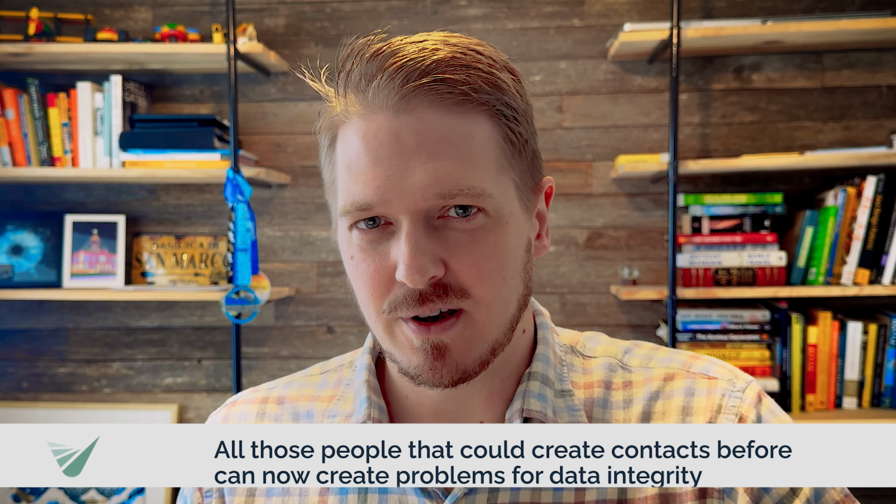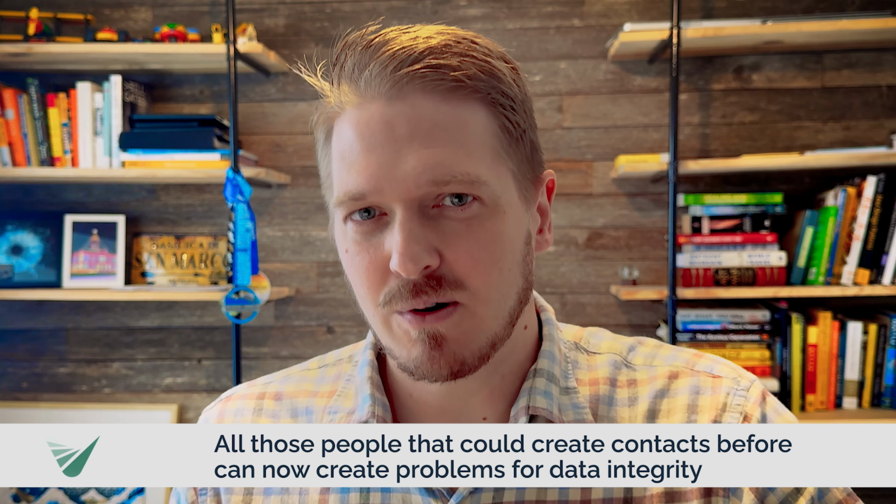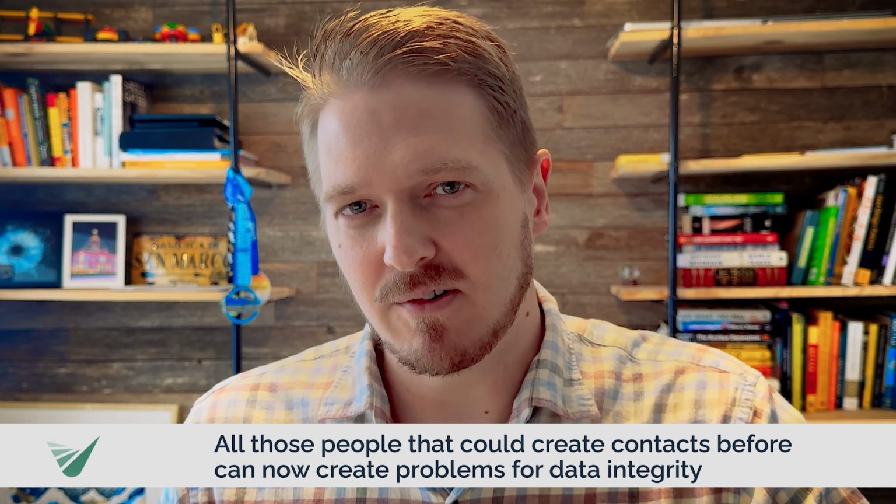But the issue is that now Smartsheet is going far more towards enterprise work, where larger clients are trying to manage work at a higher scale with more data integrity. And this creates a problem because this means that all those people that could create contacts before can now create problems for data integrity. So how do we resolve it?